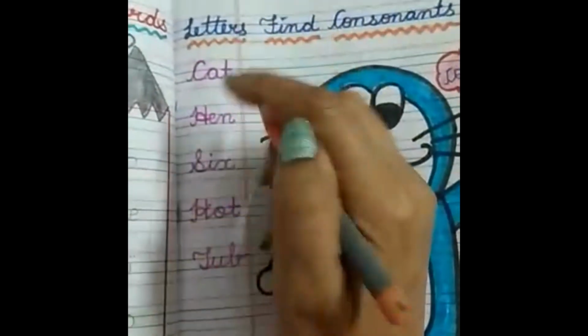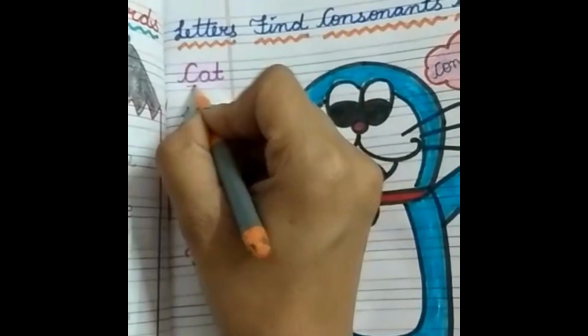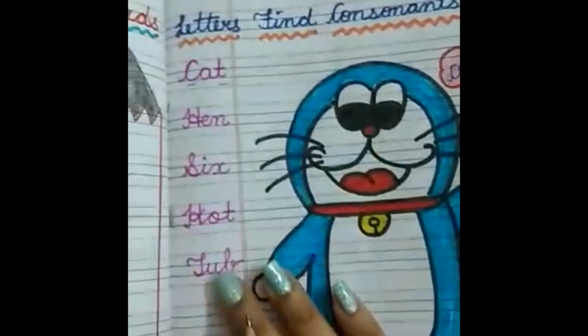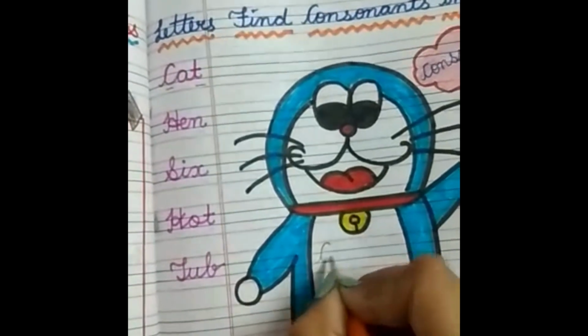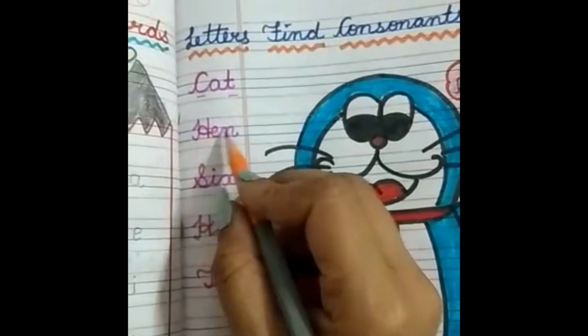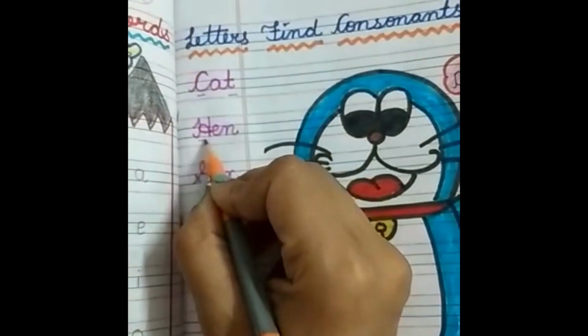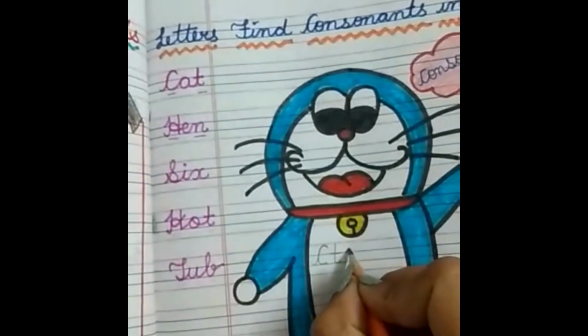So let's start. C-A-T. Cat. C and T are consonants. So write here C, T. Next, H-E-N. Hen. H and N are consonants.